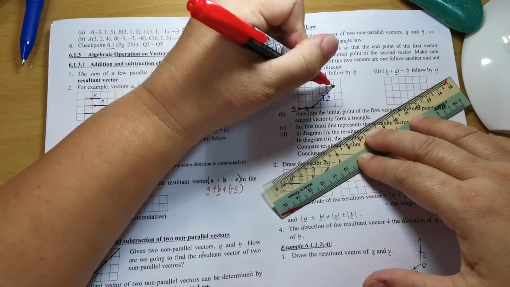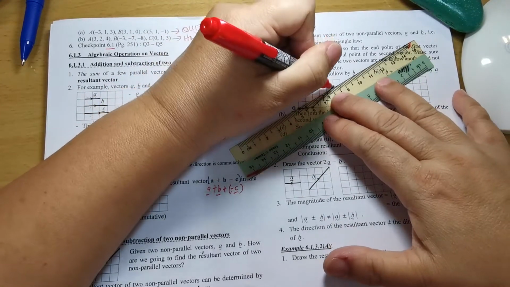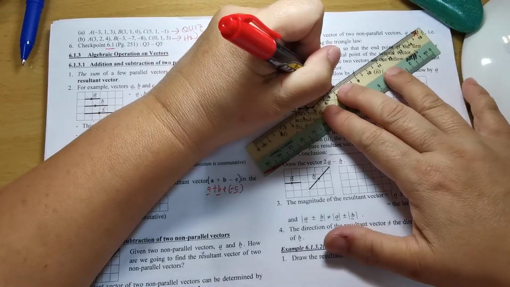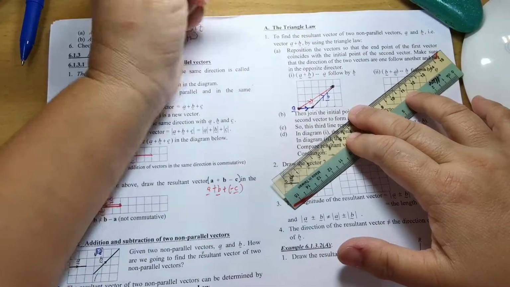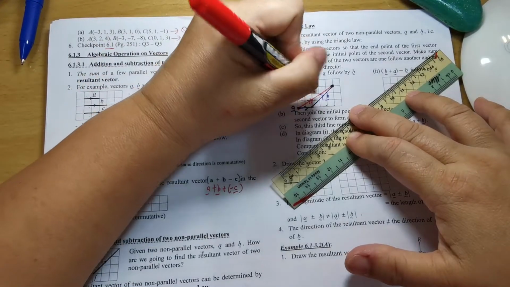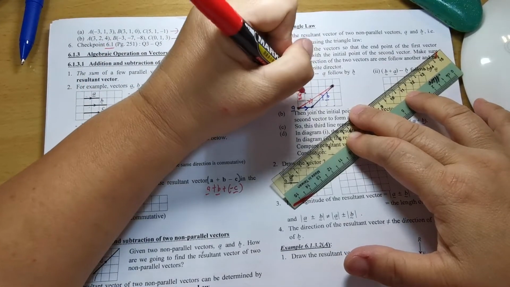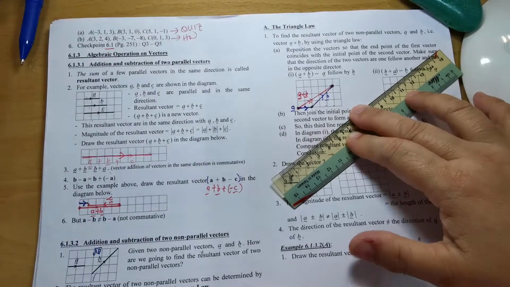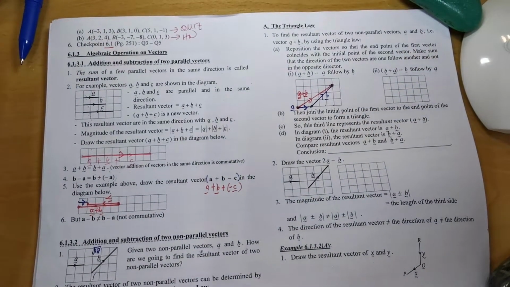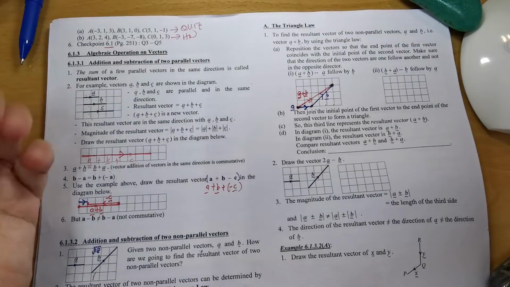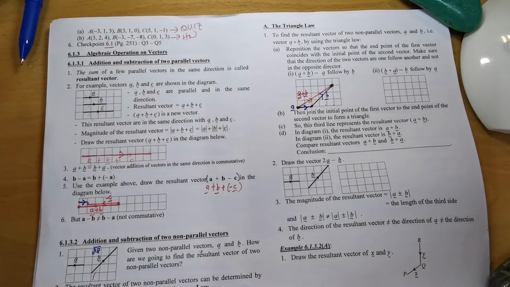So you join the initial point and the end point. You can see. Then draw an arrow to show the resultant vector. So this red color vector is named A plus B. Alright, this is how to find the resultant vector by using the triangle law. So you see a triangle, right?